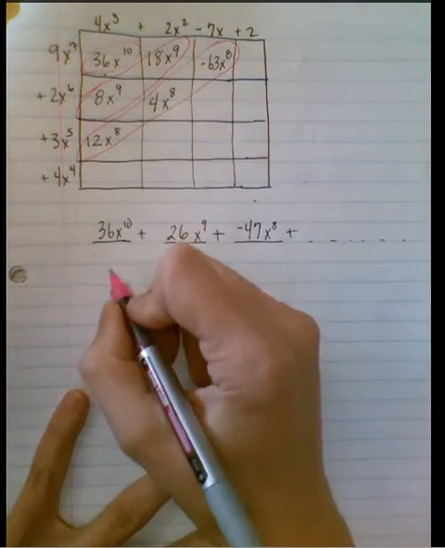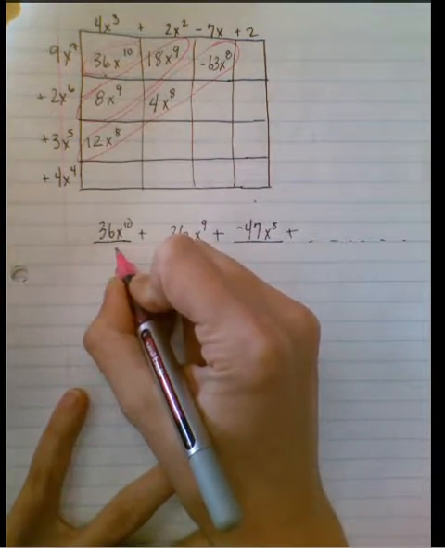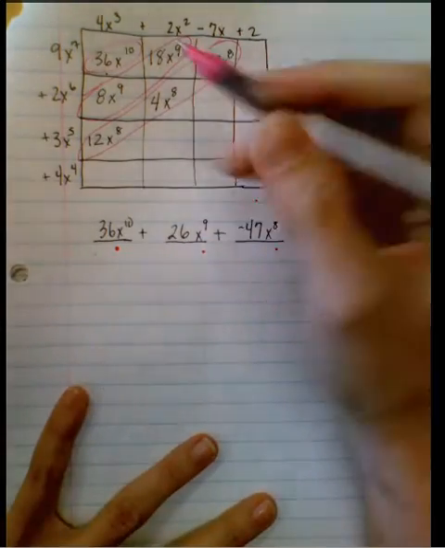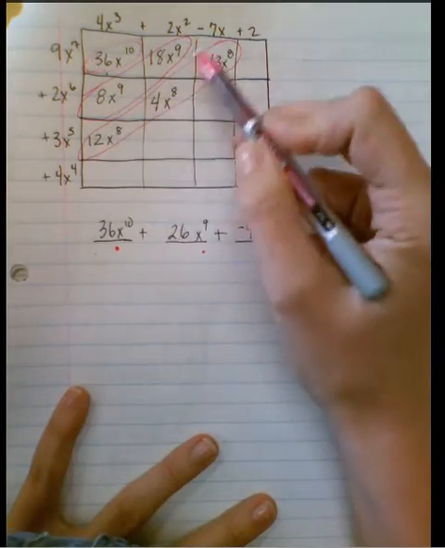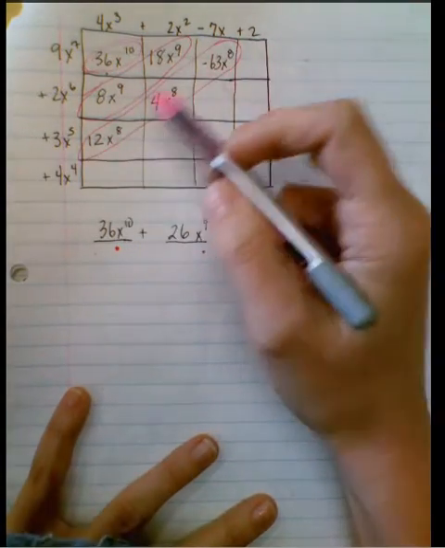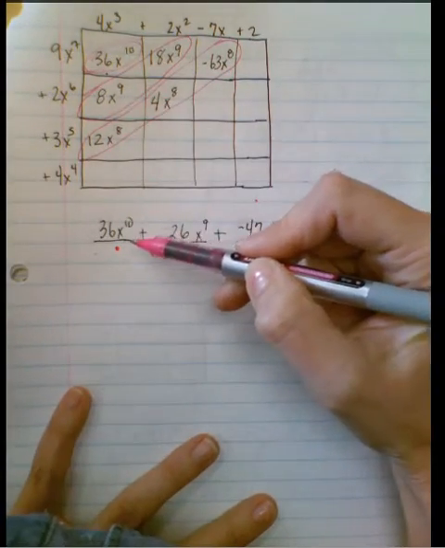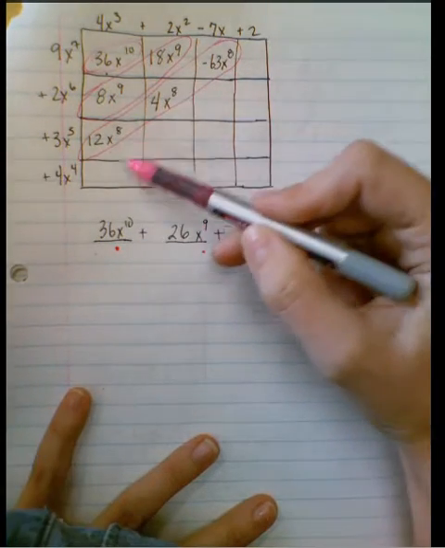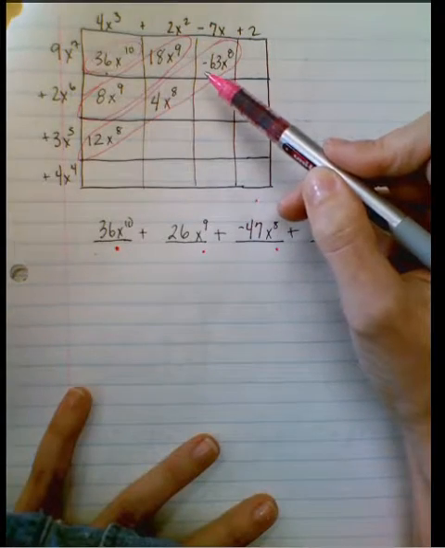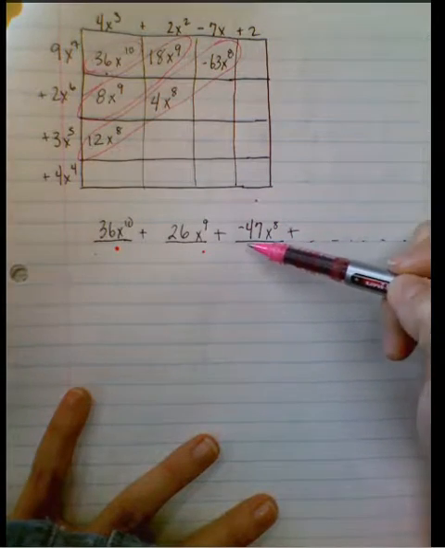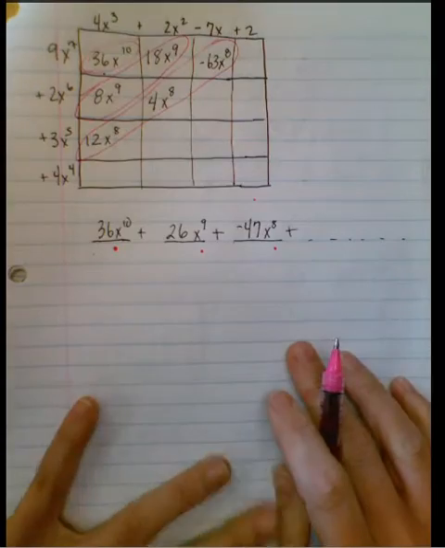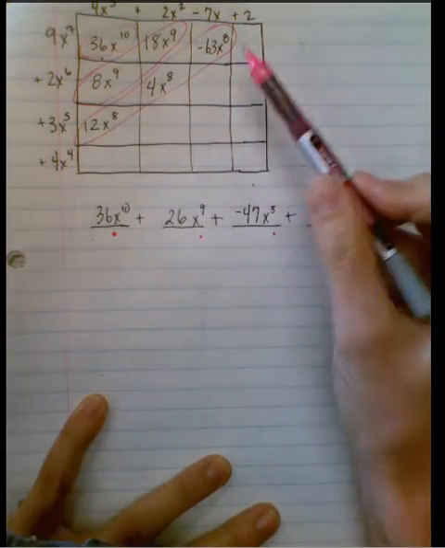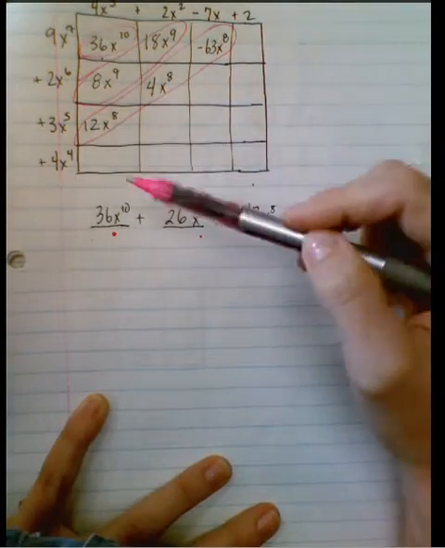Well, my first 3 terms will be the one that has the x to the 10th, then x to the 9th, then x to the 8th. So I can simply sum up my diagonals here to come up with my first 3 terms. So 36x to the 10th, 8 and 18 give us 26, 12, 4, and negative 63 is going to give us negative 47x to the 8th. So this is just sort of a shortcut you can do when you think about what all of these are to help you answer this question.